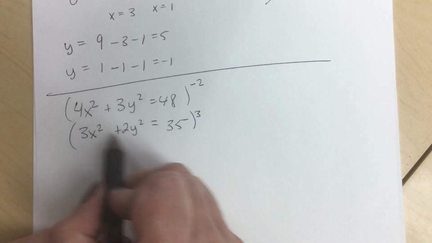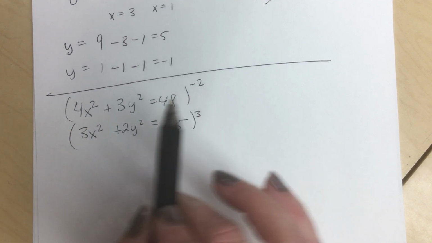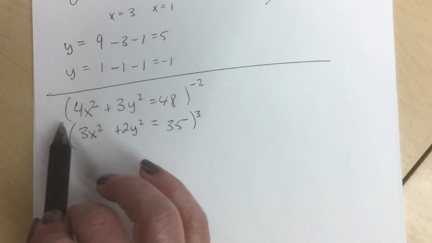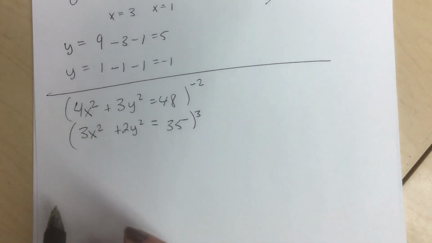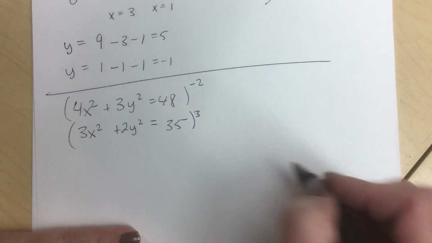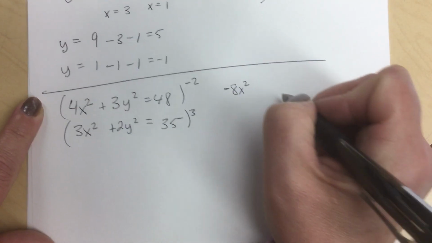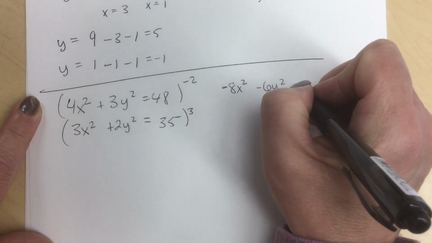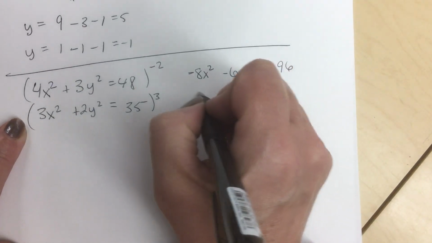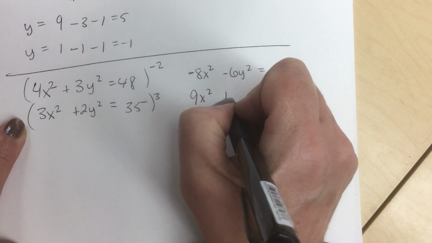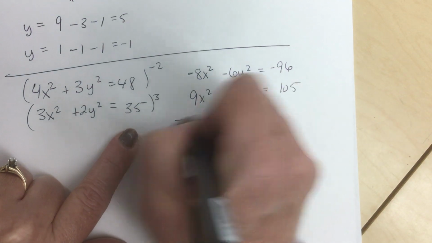So, by the way, these two things look kind of like circles. If you remember, x squared plus y squared equals a number is going to be a circle. So when you have numbers on the front of the x squared and y squared that are not the same, you have an ellipse. So we have two ellipses here, and we're trying to find where they intersect. So if I multiply this by negative 2, that gives me negative 8x squared minus 6y squared equals negative 96. And if I multiply this by 3, then I get 9x squared plus 6y squared equals 105.